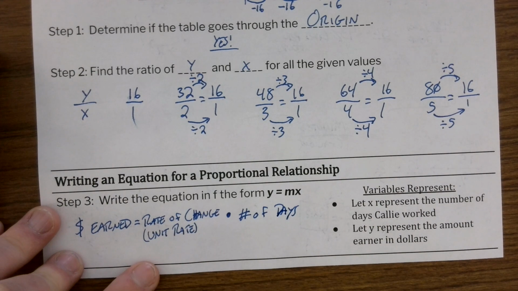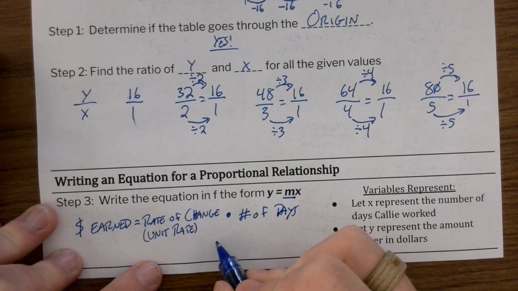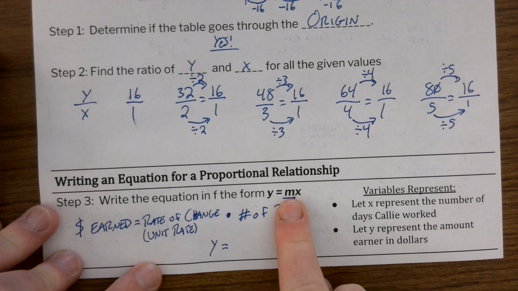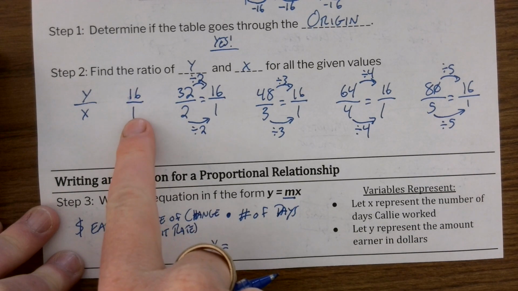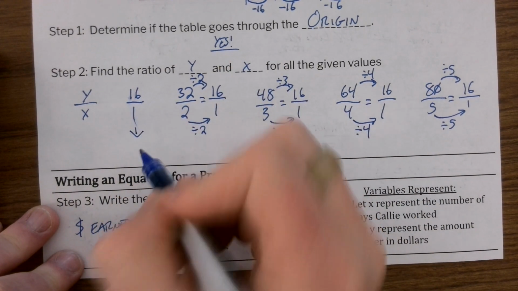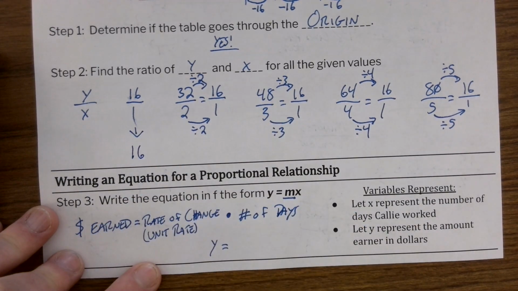And when we write an equation, all we have to do is replace m. The rest of it stays the same. So we keep the y, we keep the equals. M is our rate of change, which we already talked about is 16 over 1. Remember, if we have a whole number over a 1, it's really just the whole number, 16.